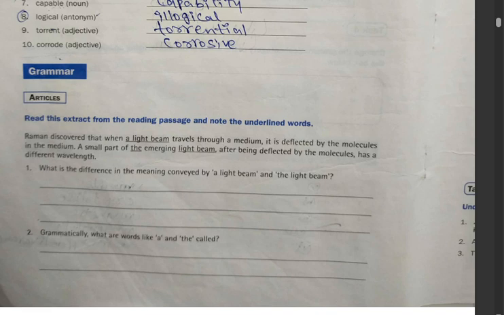So now let's see the first question. What is the difference in the meaning conveyed by a light beam and the light beam? What will be the difference between a light beam and the light beam? Now let's understand. A light beam means it can be any light beam.